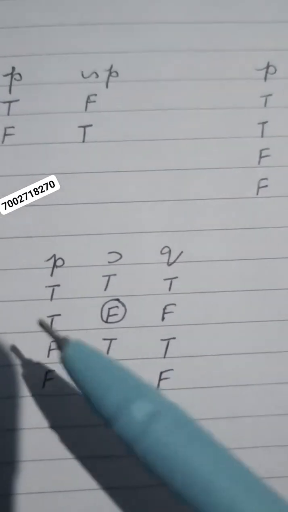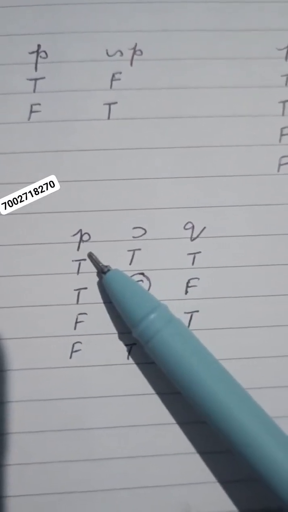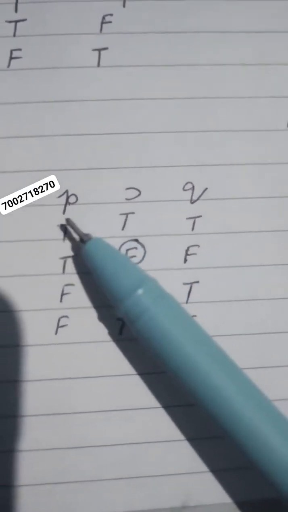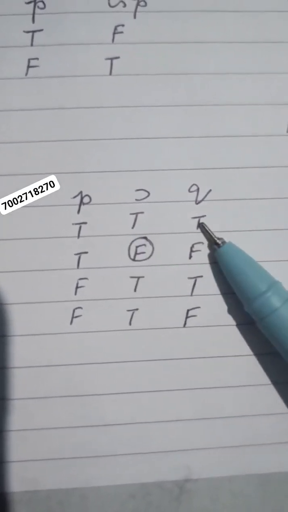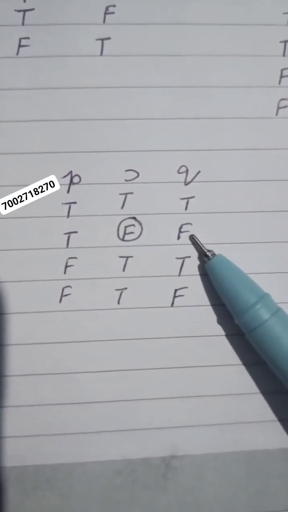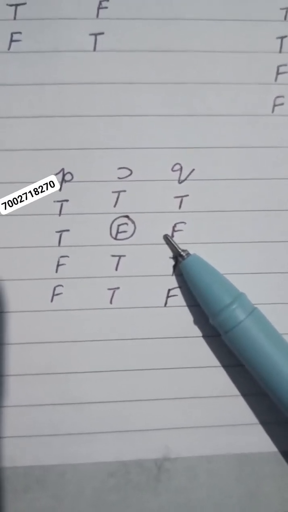Now coming to horseshoe, which means if-then. If this, then that. If it is correct, then the function is correct. Now see the first 2 lines. In the first line, if it is correct, then it is correct, and the function is true.